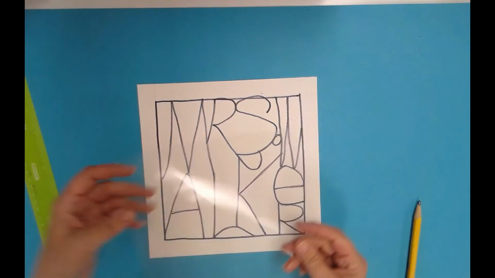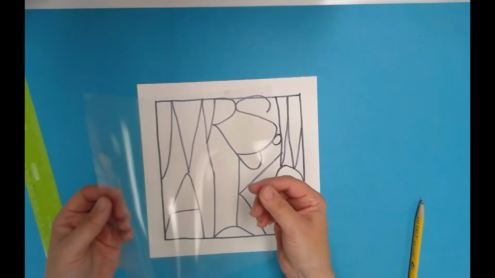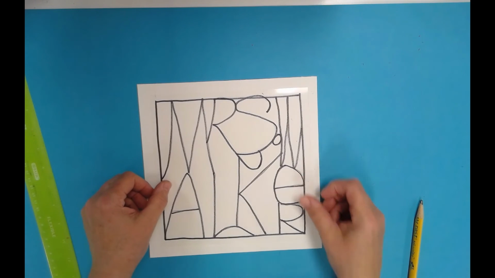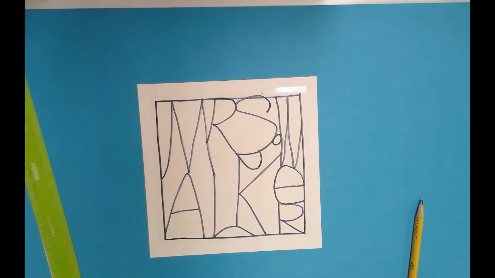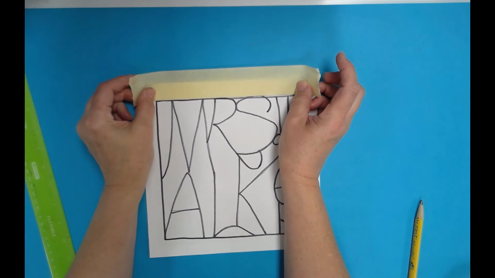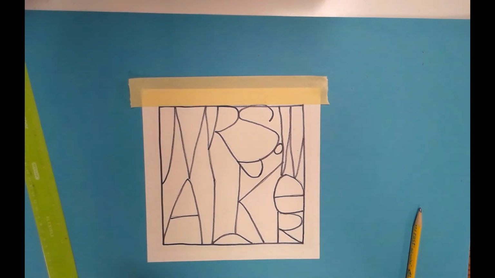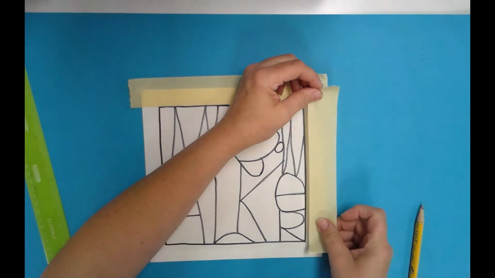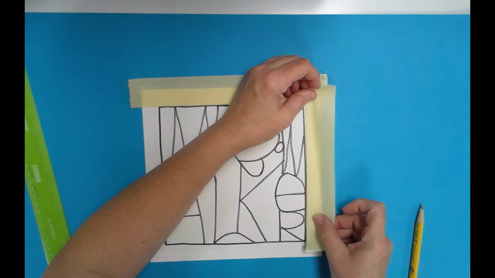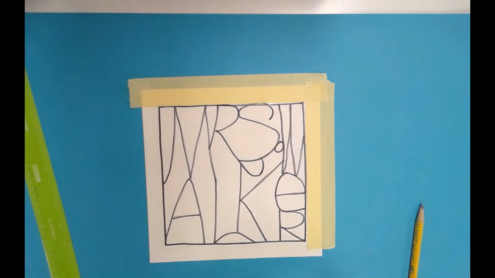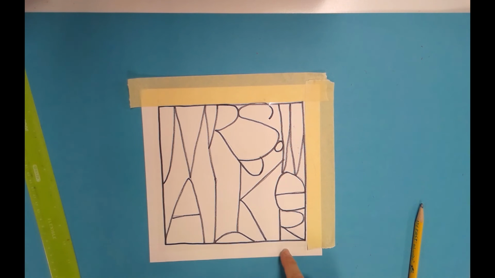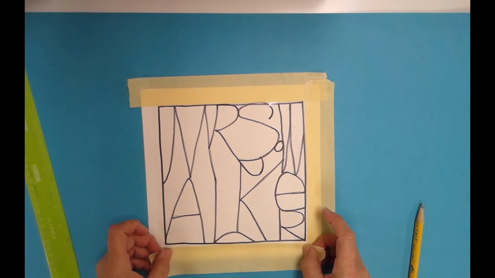Now we're going to take some clear plastic. You can see this clear plastic, and we're going to lay that over the top of our letters, and then you're going to take some tape. You want the tape to line up with those black lines. So I'm going to put that there. Right along, you want it to go just outside of that black border line that you have there. This is going to hold the clear plastic to the paper.